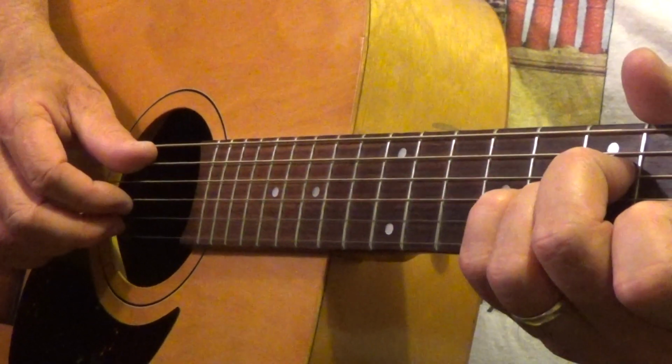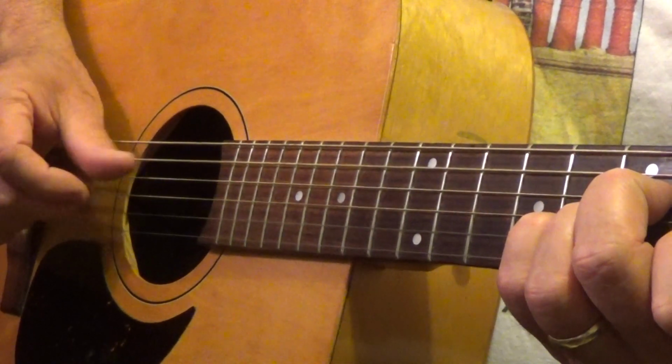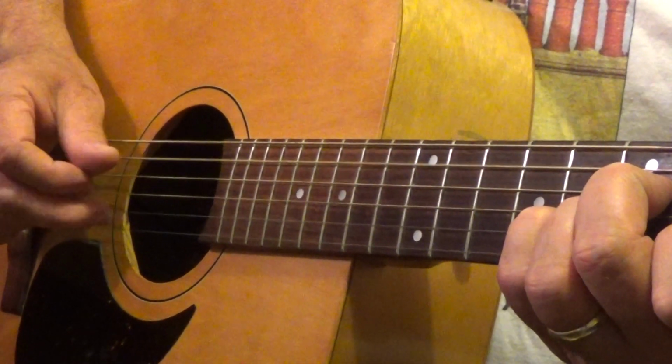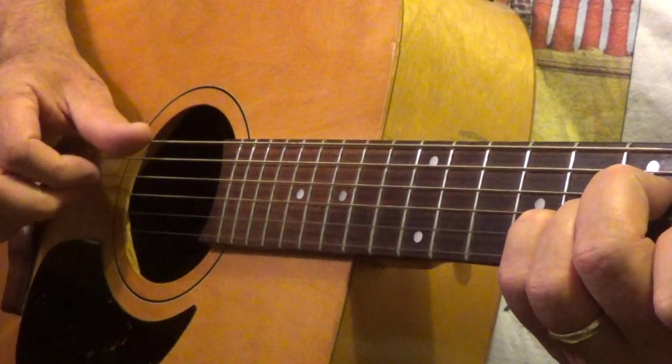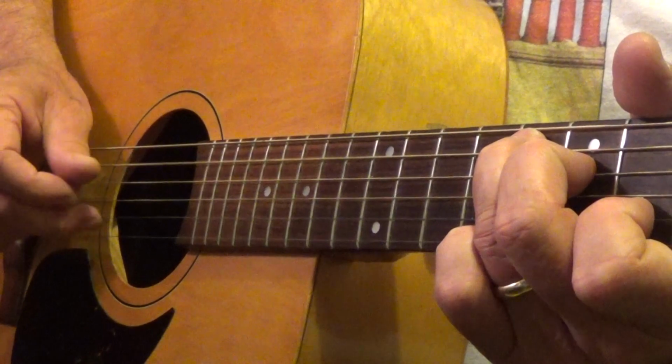And it's really just a case of doing that until it gets ingrained, and then it becomes extremely easy to do and you can do it a lot faster. It's a very common finger picking pattern.